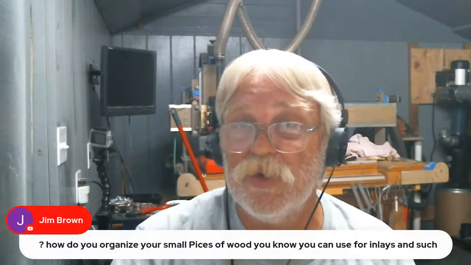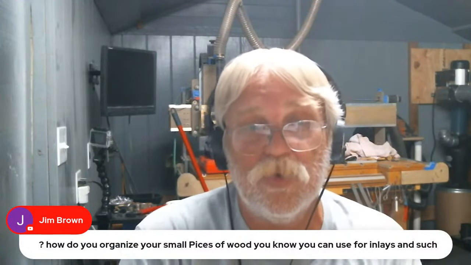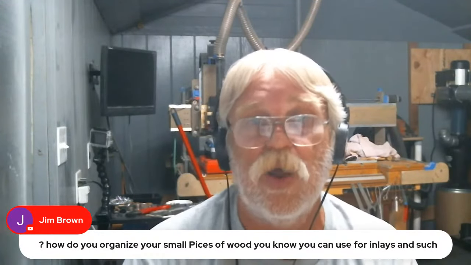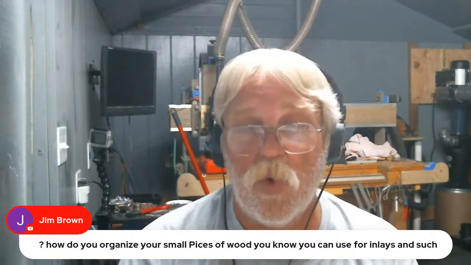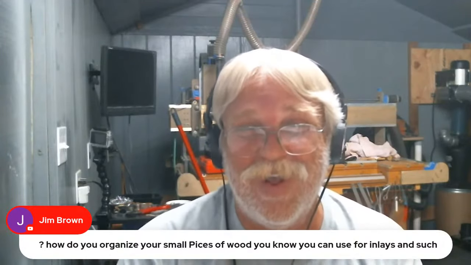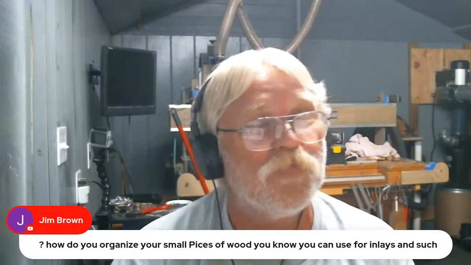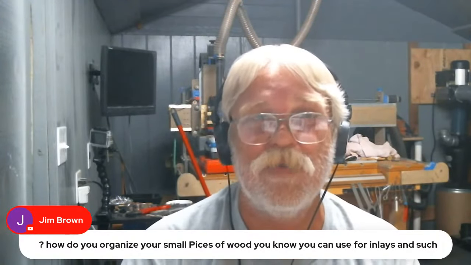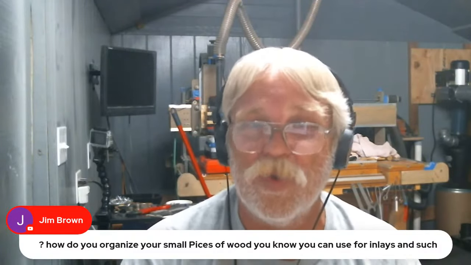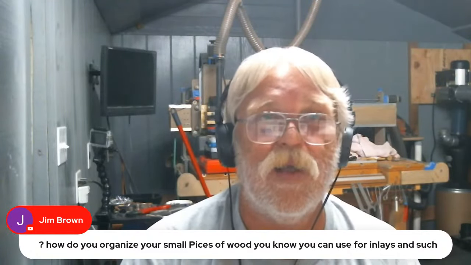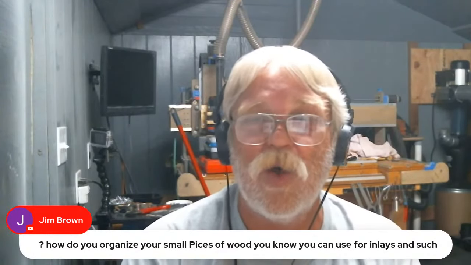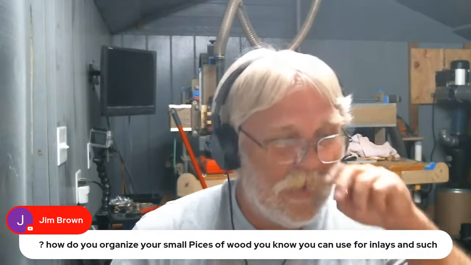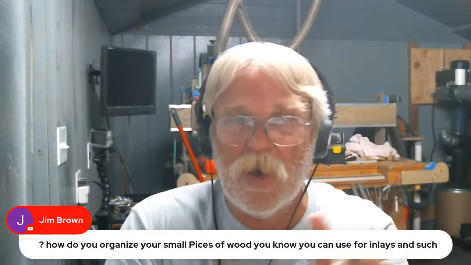Let's see. Jim Brown says, how do you organize your small pieces of wood you can use for inlays and such? You are asking the wrong person. I think as hard as I try to get organized, I find it to be an uphill battle all the time, in that no matter how hard I try, the less successful I become at it. Basically, I'm pretty good at separating by species.